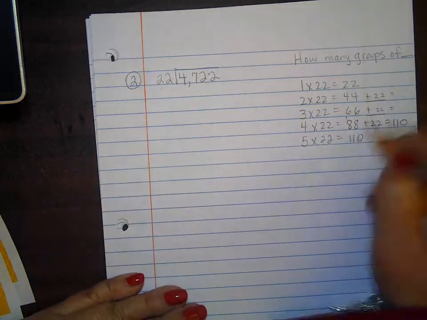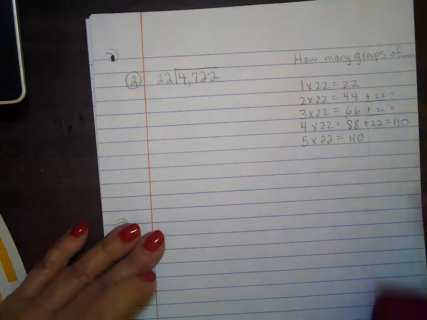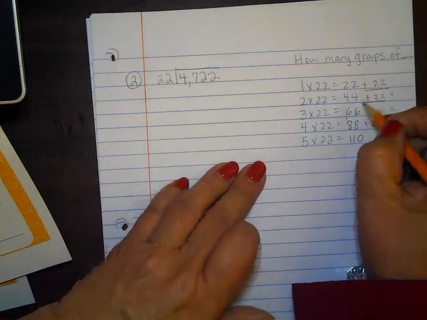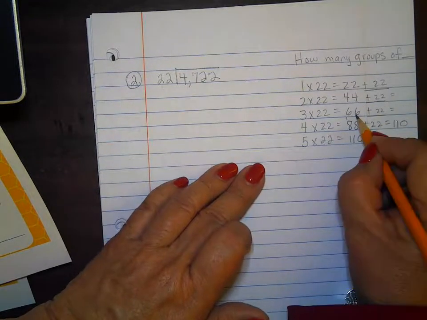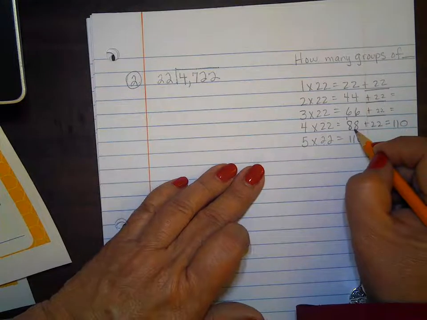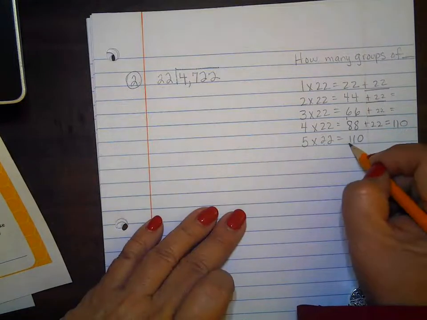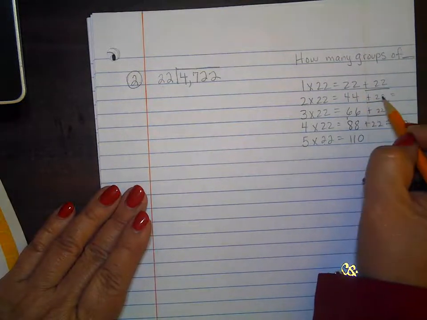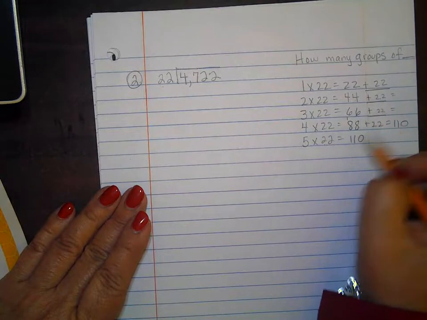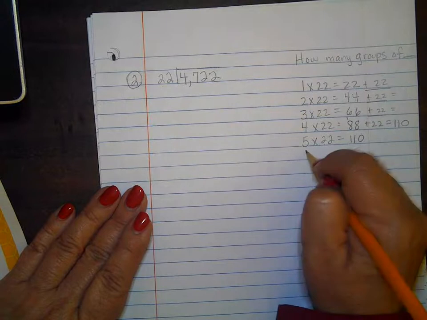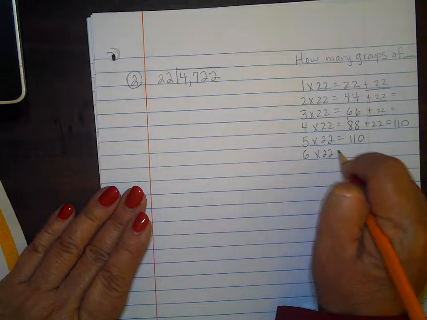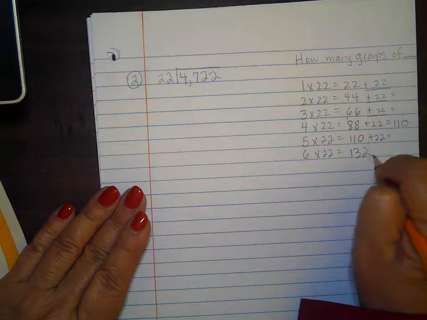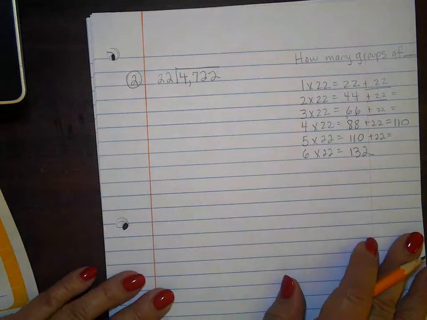So remember that multiplication is the same as repeated addition. Here we have that one group of 22, and I added another group of 22, that gave me 44. Add another group of 22, gives me 66. Add another group of 22, gives me 88. And another group of 22 gives me 110. So this is 1, 2, and you have 3, 4, and then 5 for 110. And if we have 6 times 22, I'm going to add another group of 22, and that gives me 132. If you need to stack them, then go ahead and stack it.